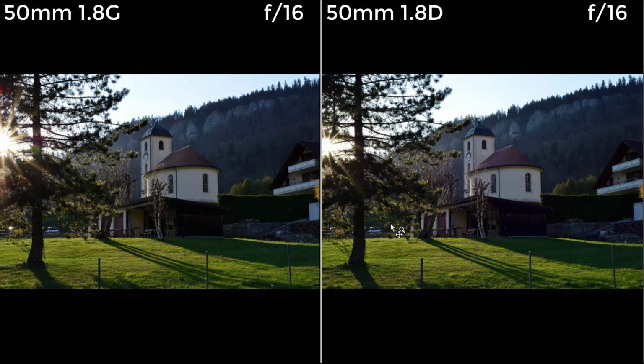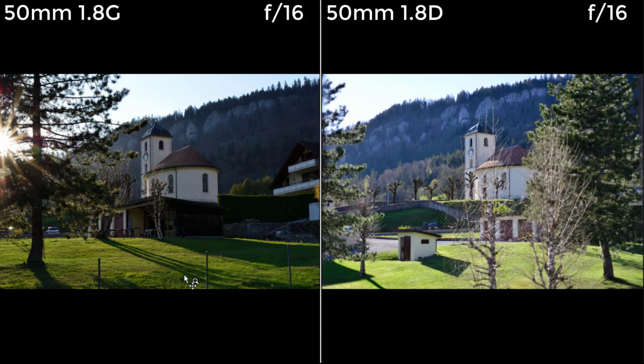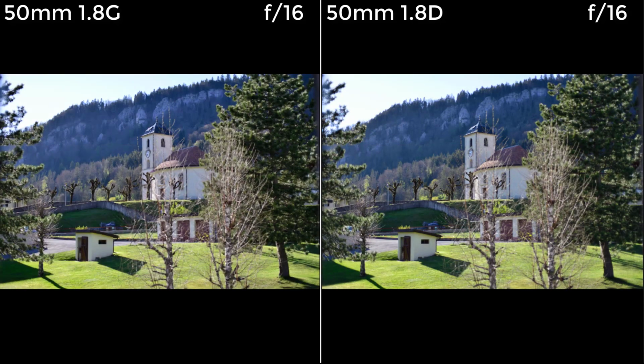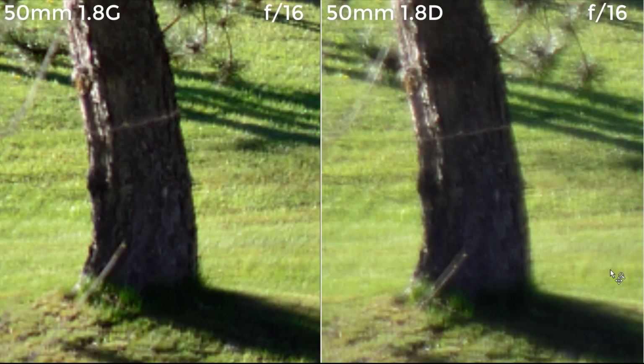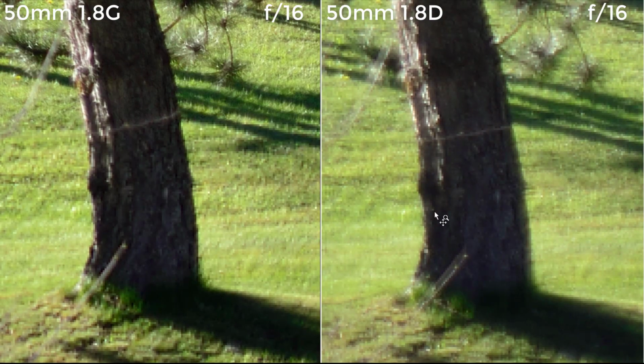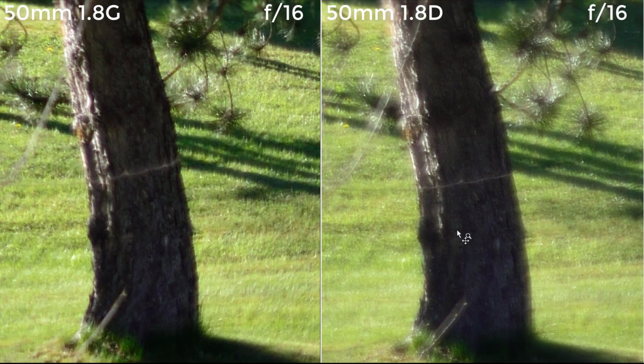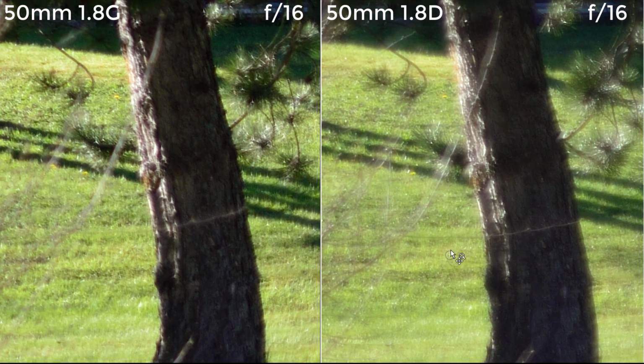I thought I would prefer the D version because it produces these nice point stars, and I kind of like these creamy images it produces. The creaminess, as I said before, is due to the spherical aberration, and I kind of like this effect of the lens, particularly in the corners.